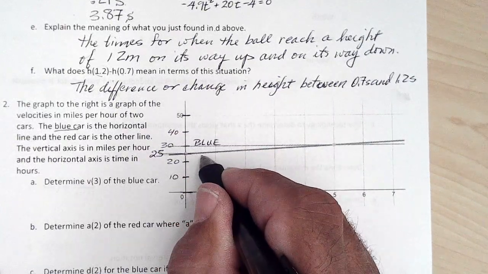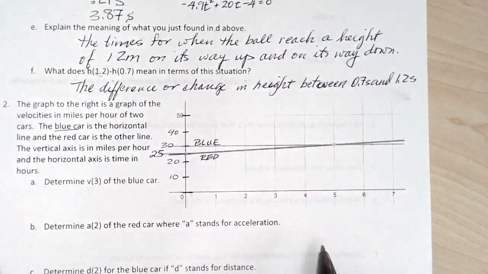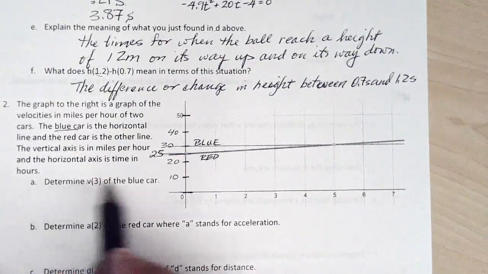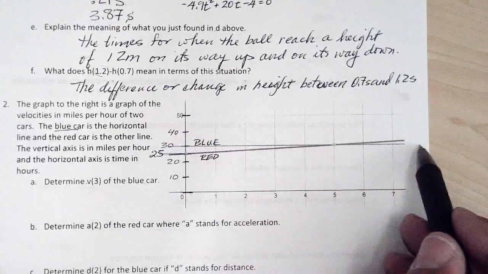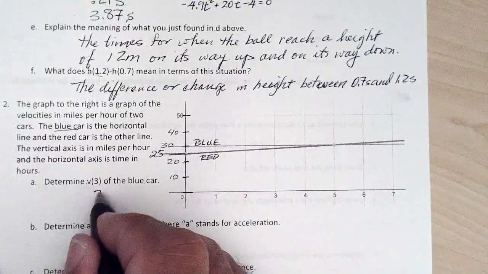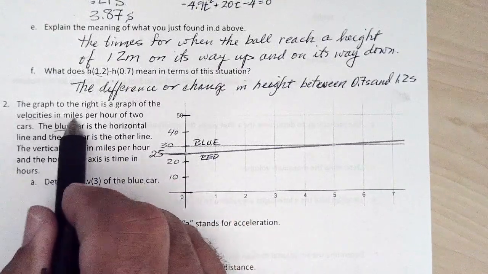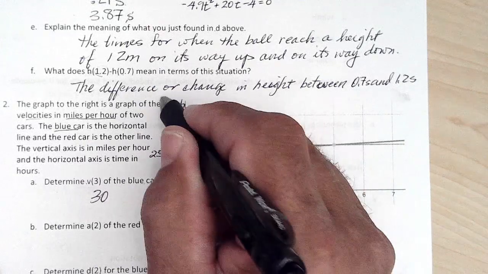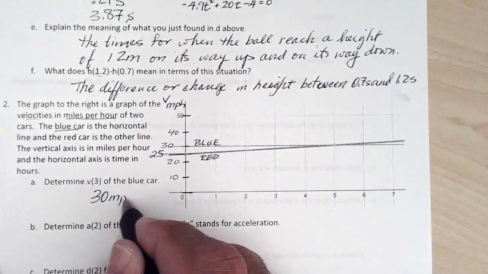So this is the red car. The blue's velocity, the velocity of the blue car, never changed. It was always 30. 30 what? Velocities are in miles per hour. So we need to put the units, miles per hour.